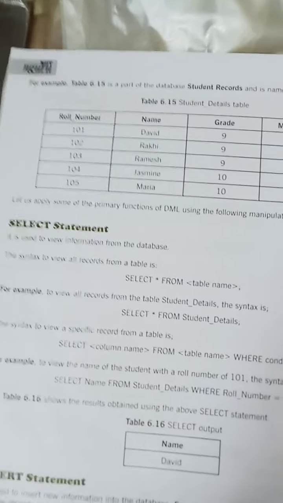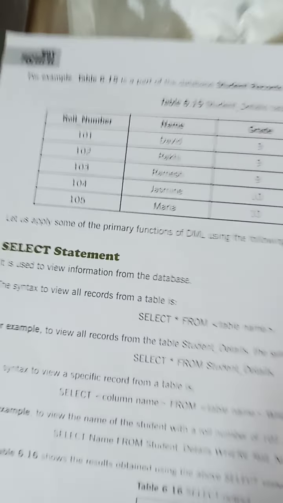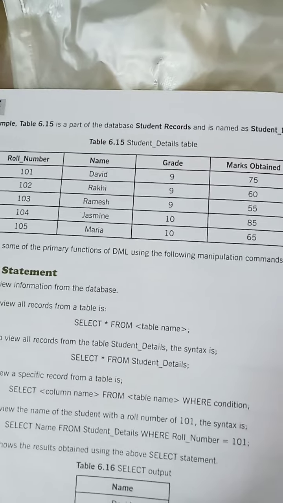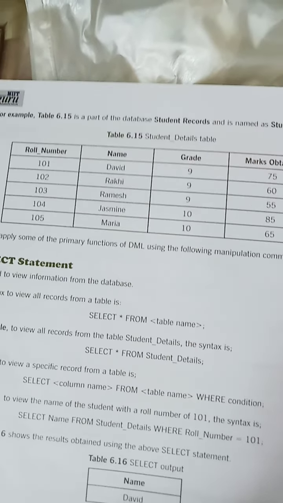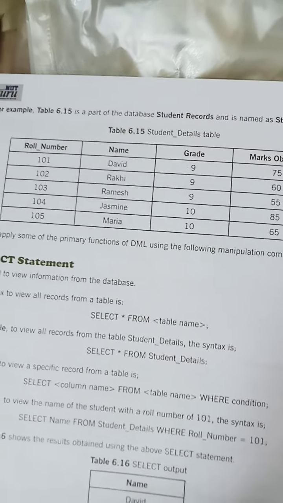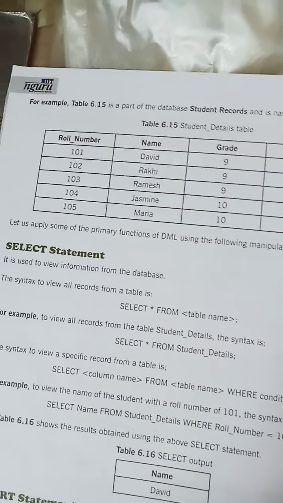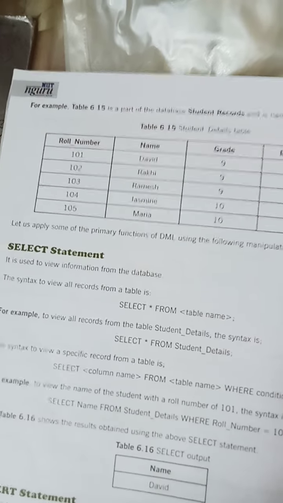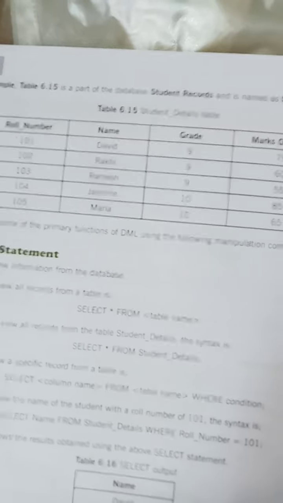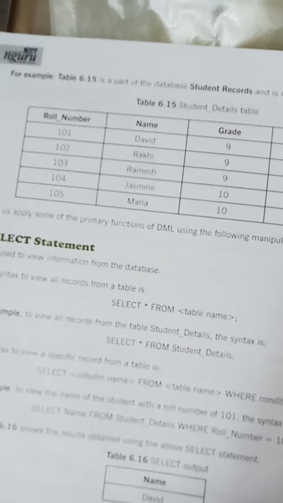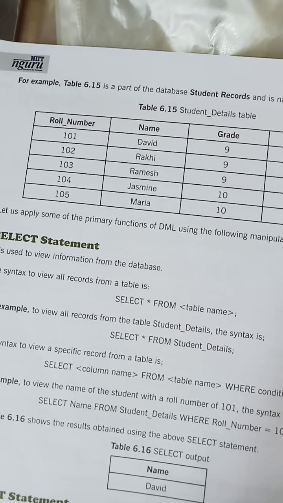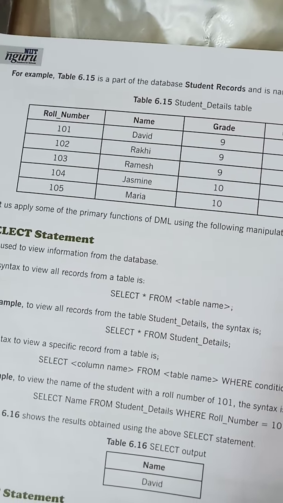Initially, through the create table statement, you see this is done: roll number, name, grade, and marks obtained. This is the table, that is student details. Here the table name is student details, and then you have to enter the data, like 101 roll number, name David, grade 9, marks obtained 75. All these things you can do through the DML, data manipulation language statement.